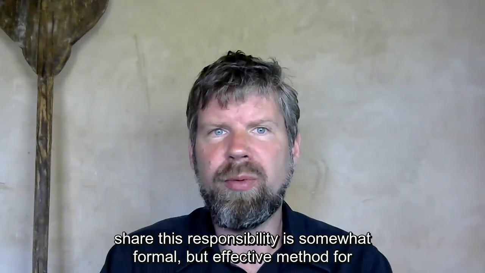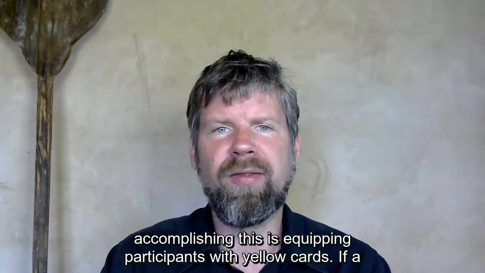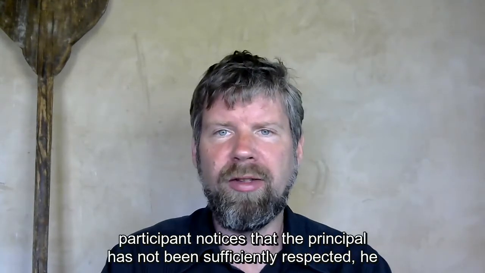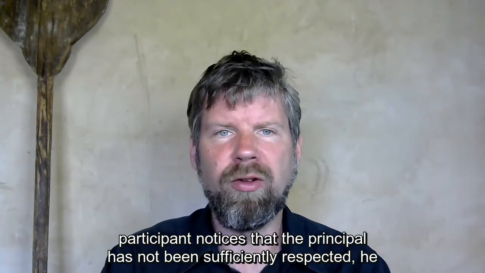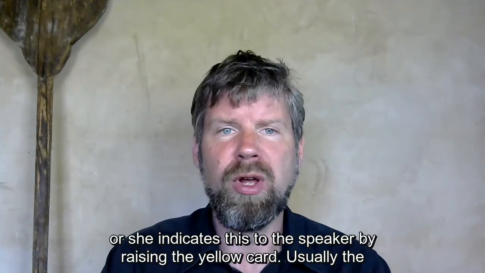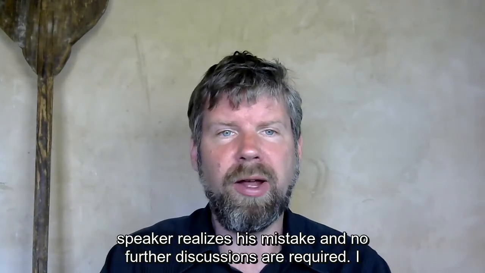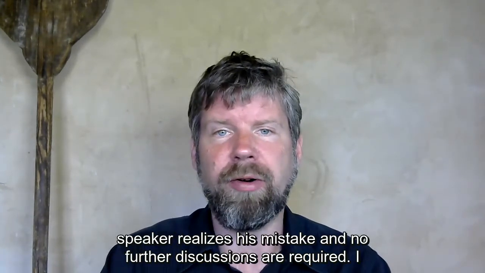A somewhat formal but effective method for accomplishing this is equipping participants with yellow cards. If a participant notices that the principle has not been sufficiently respected, he or she indicates this to the speaker by raising the yellow card. Usually the speaker realizes his mistake and no further discussions are required.